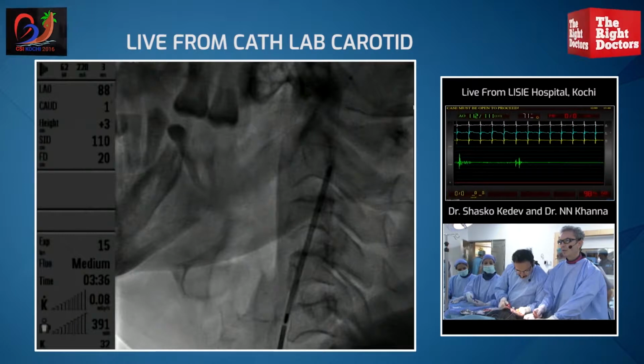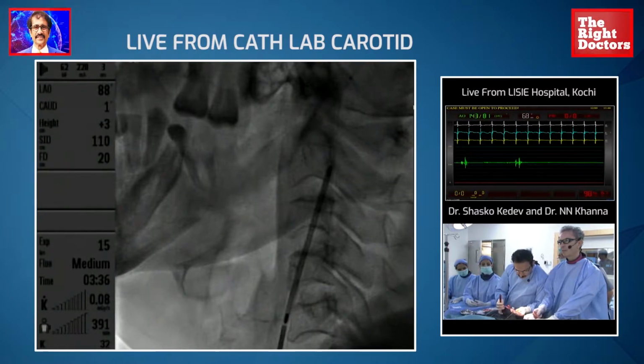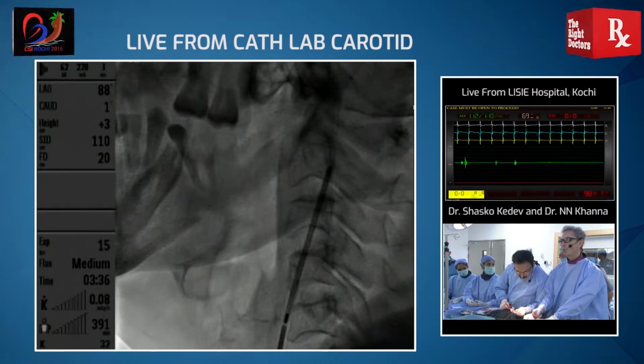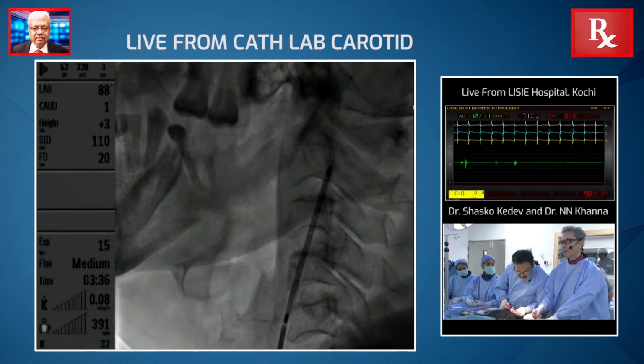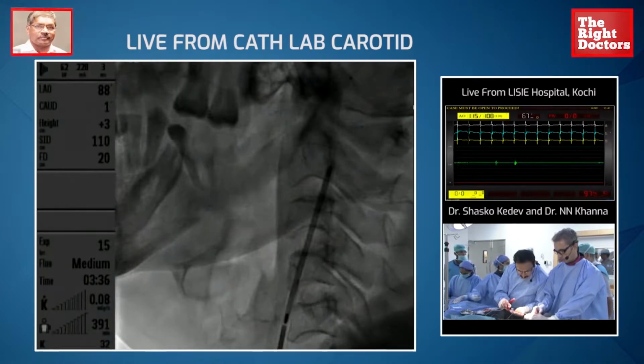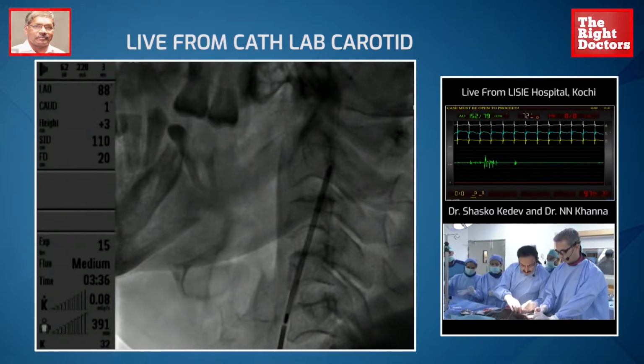Yes, in 2 weeks we do control CT, and if there are no changes, then we proceed with revascularization. Wait. Yeah, we'll change this. There's some problem here.